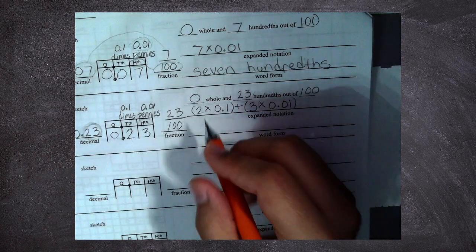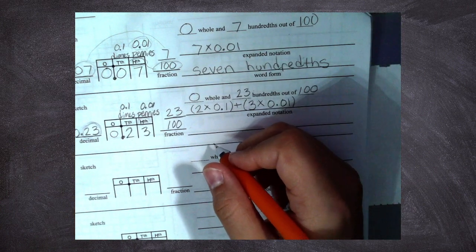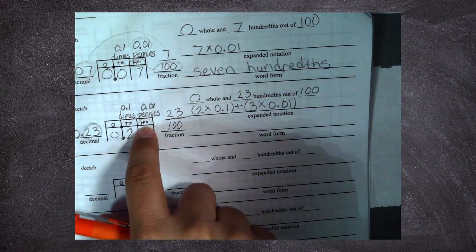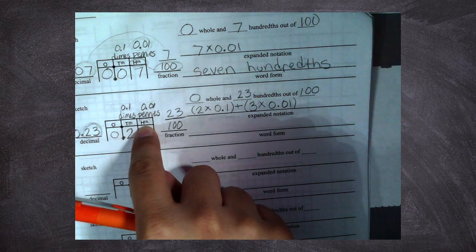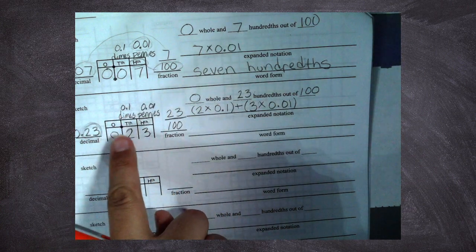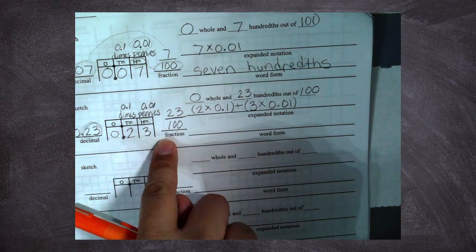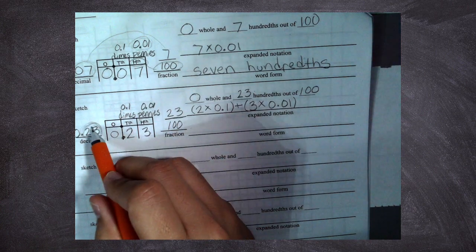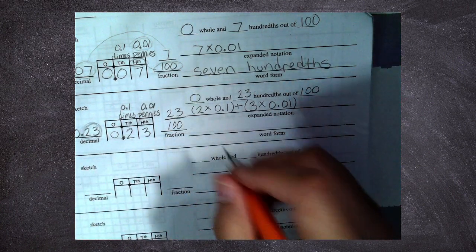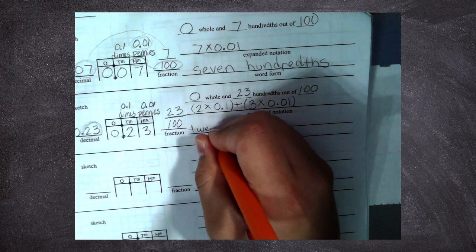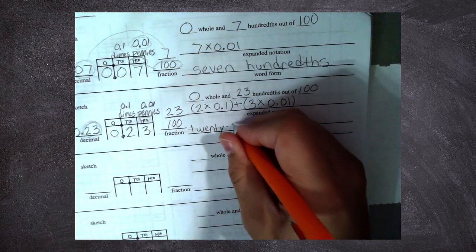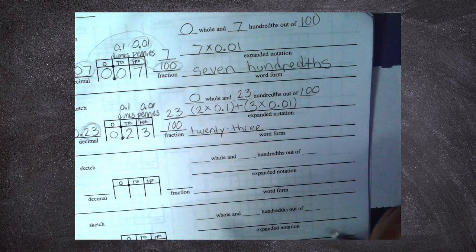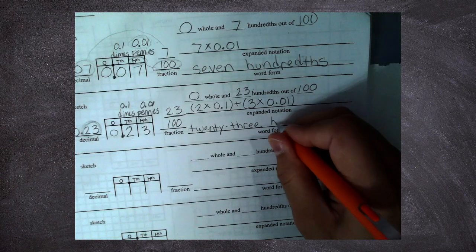And the word form. This one's a little bit different. For the word form, if I go to the hundredths place, then instead of putting something like 2/10, 3/100, what I actually do is I combine those two digits, the 2 and the 3, and I write 23, and then I put my place value, hundredths.